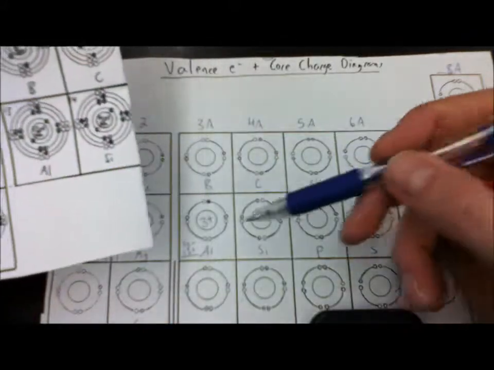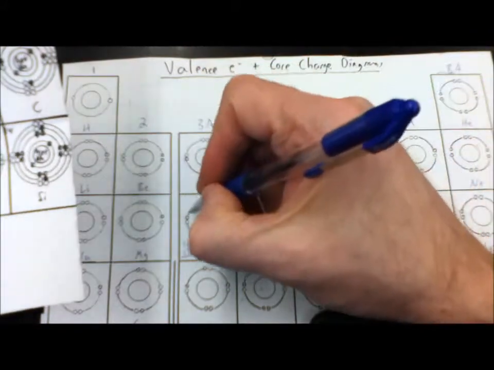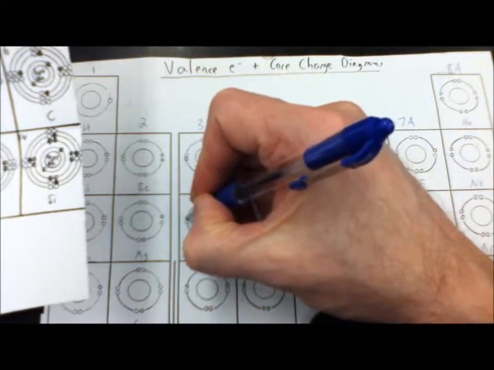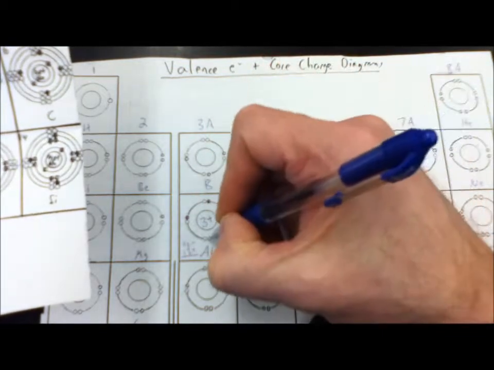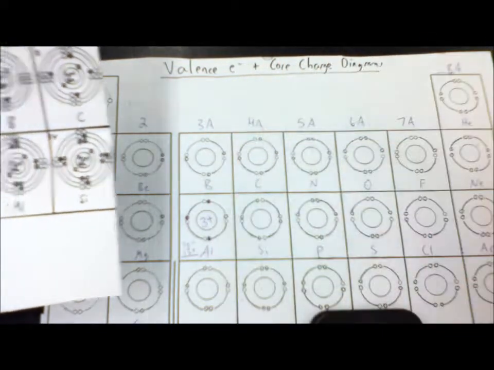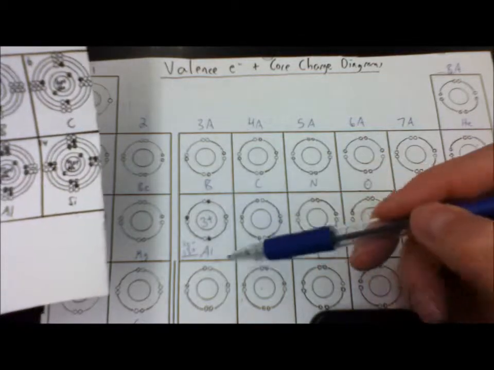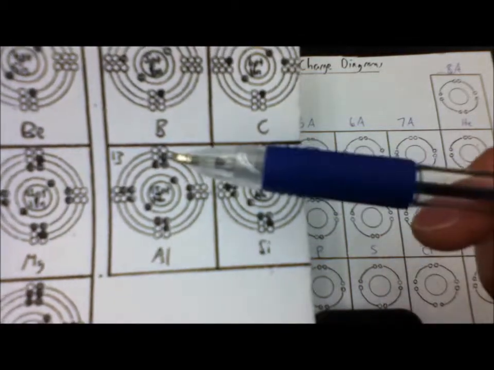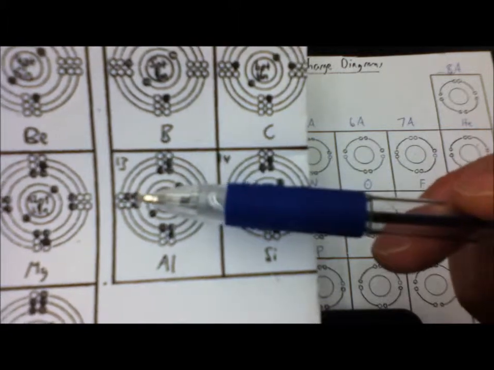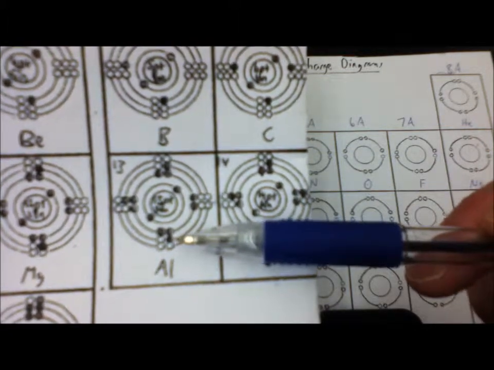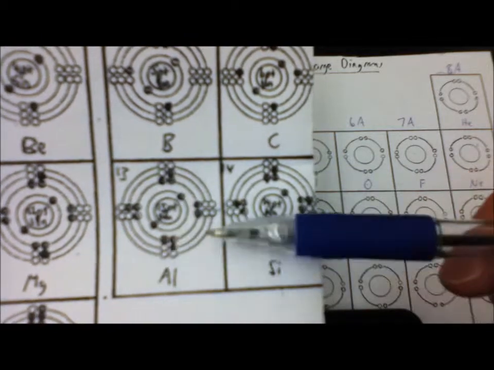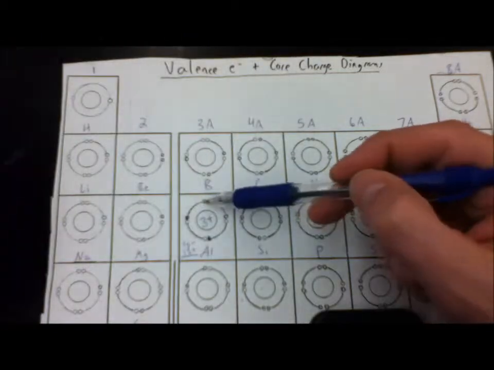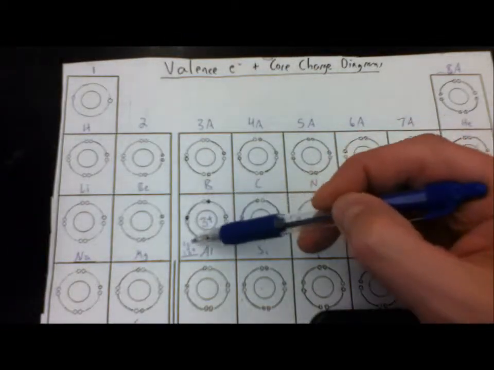Okay, so I've already got one done here. I've actually forgotten to fill in a couple of electrons here, so we'll do that now. So how did I get this completed? Well, if you look at aluminum here, you'll notice that it has 1, 2, 3 valence electrons. The last shell here that has electrons in it is the valence shell. This ring right here is representing that valence shell.